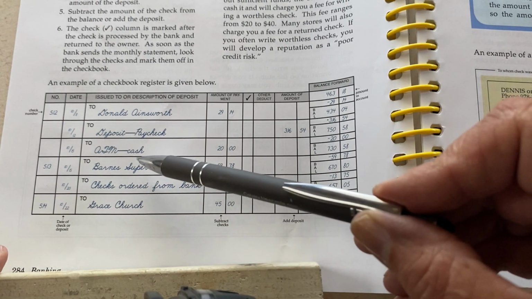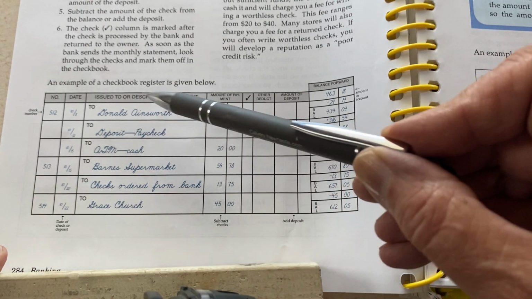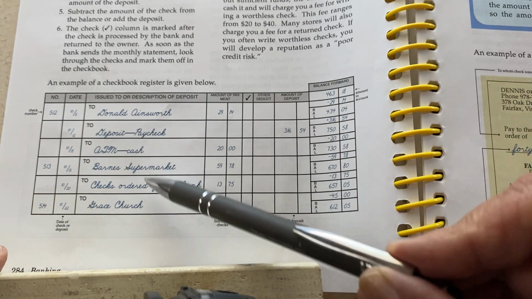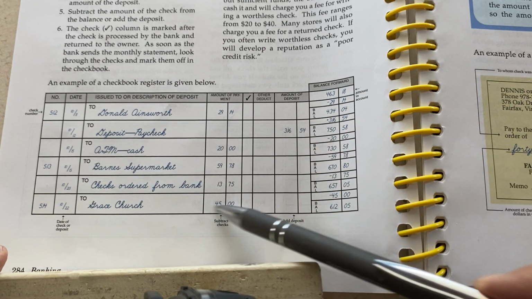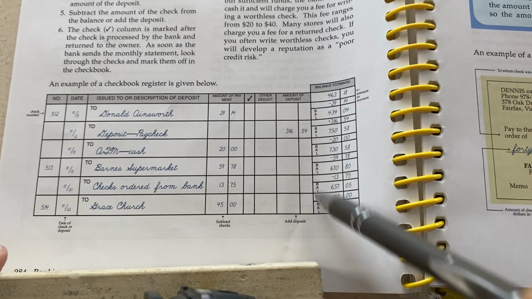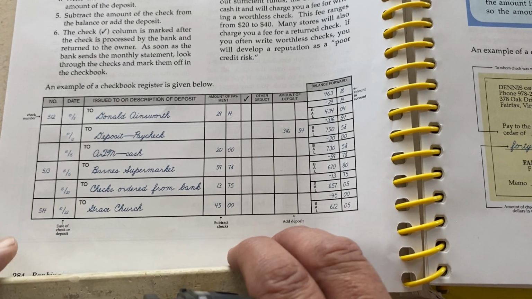And just know you can put down who your deposit or who you wrote the check out to, withdrawals, deposits, ATMs, you put all here, and then you're going to be adding and subtracting. You're going to add your deposits in, and you're going to subtract your checks.